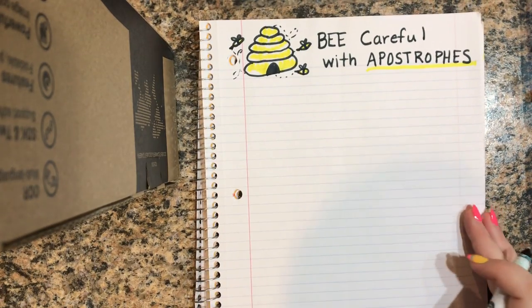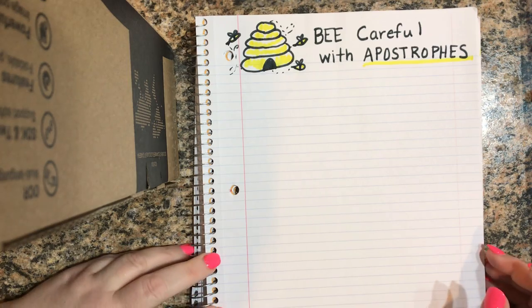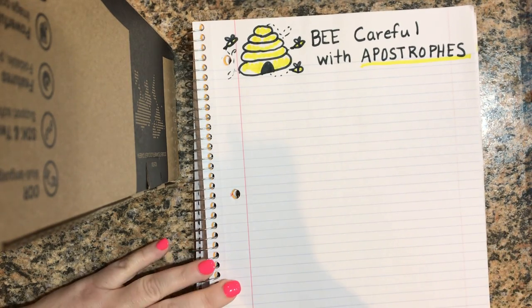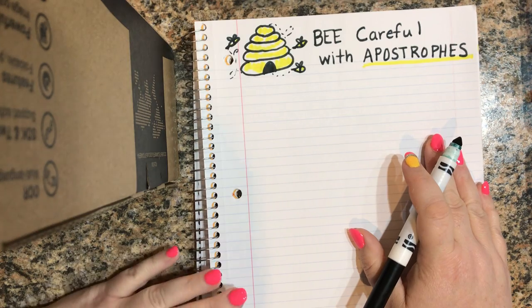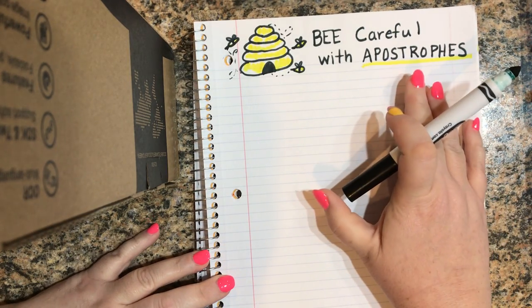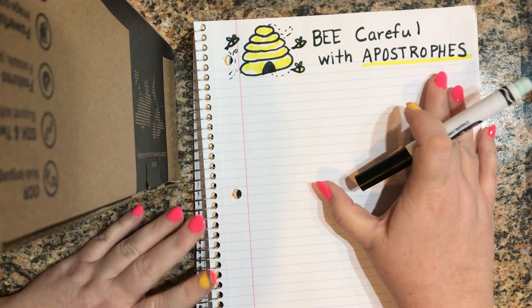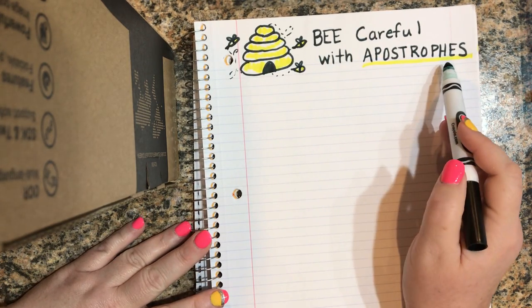Okay, I know this is sideways, so go ahead and turn your computer sideways so you can get a good look, your Chromebook, at our notes today. Today, as we write personal narratives and as we write anything, the first thing in grammar that we want to talk about are apostrophes. When do we use apostrophes? And we need to be careful with our apostrophes.